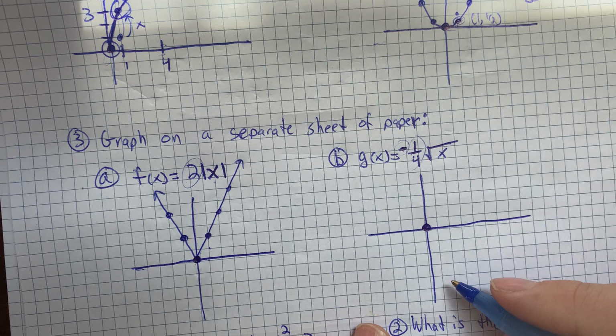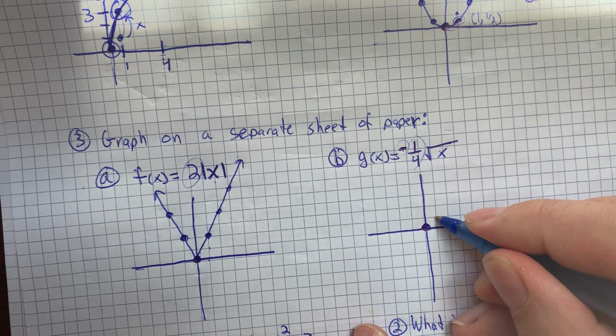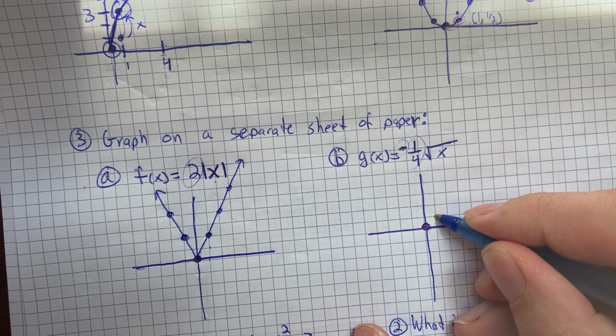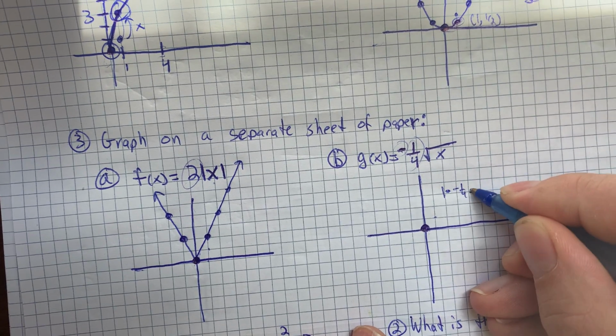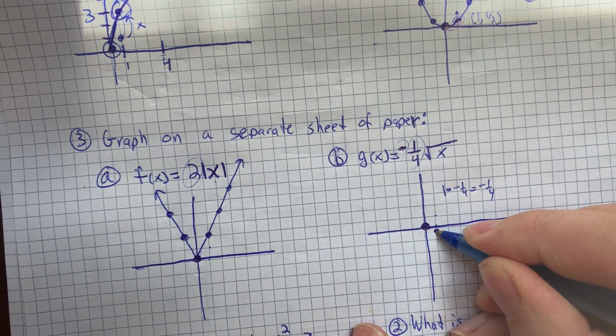And all the y values got multiplied by 1/4. So let's look at how that works. Normally, square root of 1 would be 1. It has that point at 1, 1. The y value of 1 gets multiplied by negative 1/4. 1 times negative 1/4 is negative 1/4. So there will be a y value at 1, negative 1/4.